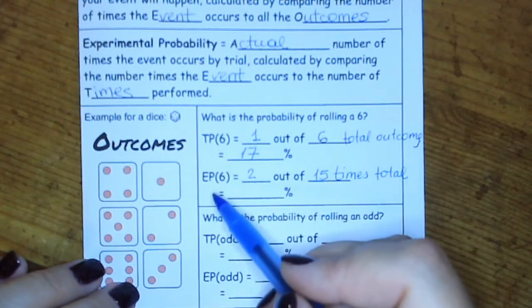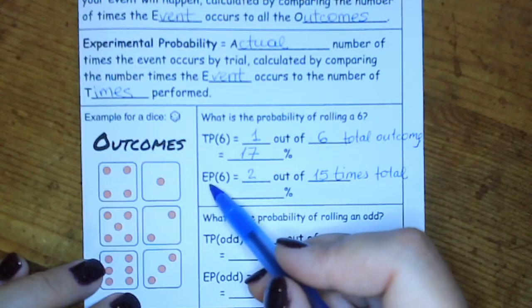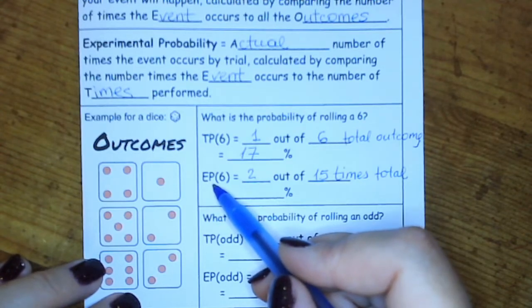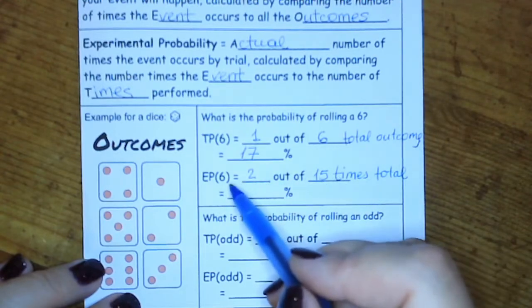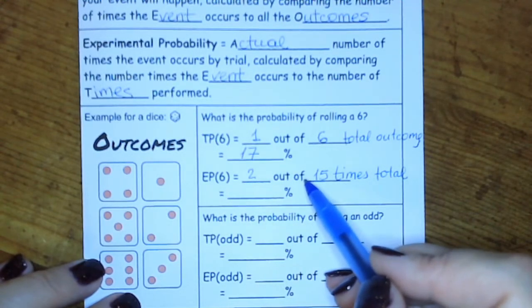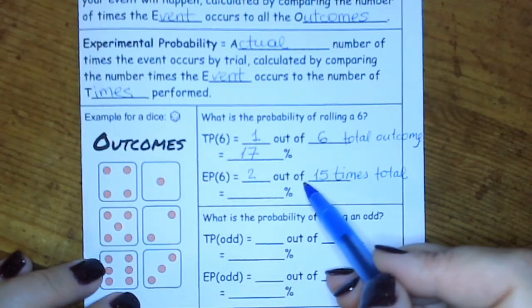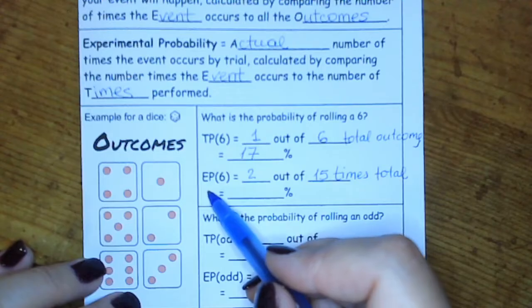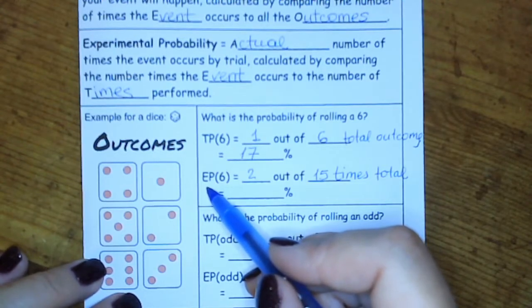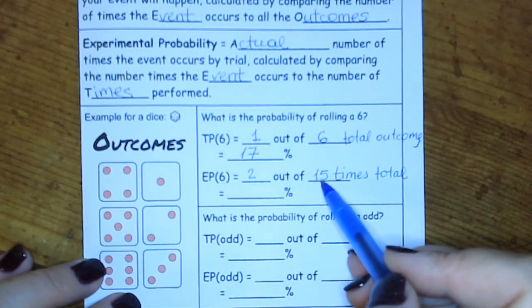That's in theory. By experimenting, you can get different numbers, and we'll experience that in the classroom once different people roll the dice and see how many out of the total rolls you will be getting, and we'll compare those numbers and see the experimental probability. It depends on the experiment that you do and how many times you do the experiment.